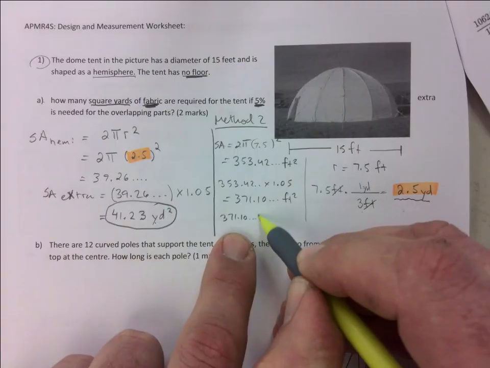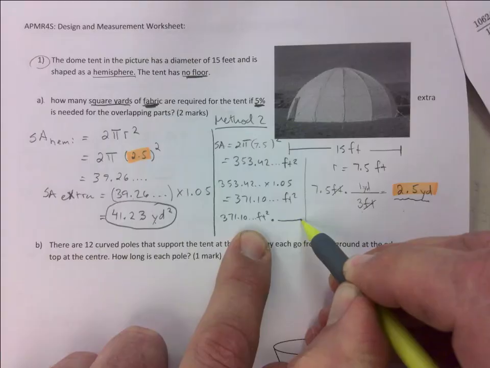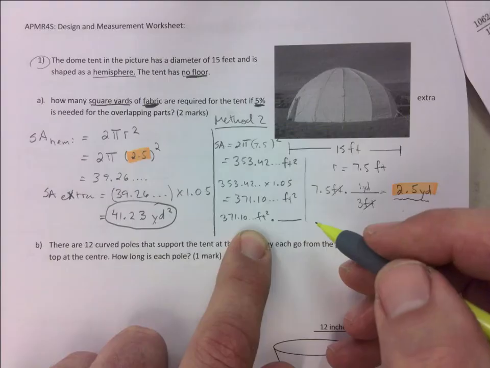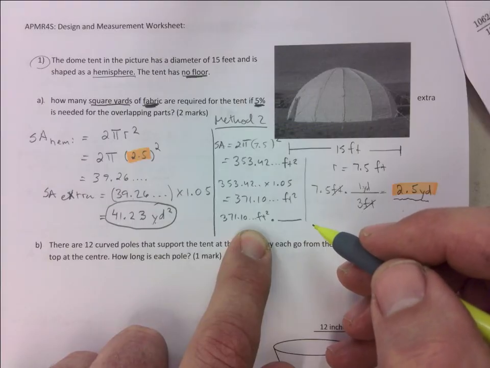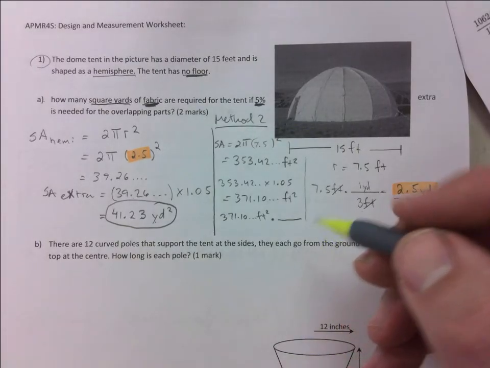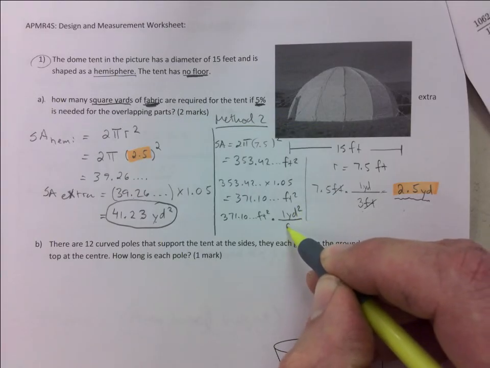371.10 something square feet. Do you remember me giving you square feet and square yards? Did I give you that one? Or did I not? I did, right? Yeah. 1 square yard has how many square feet?